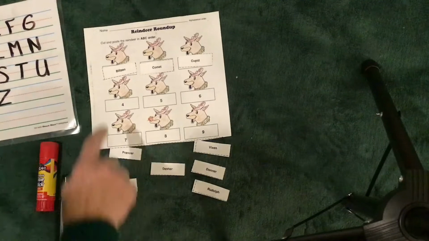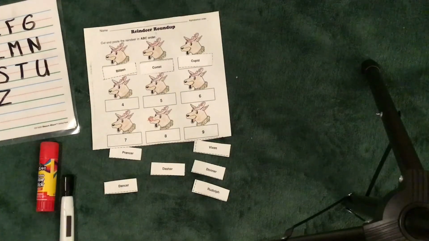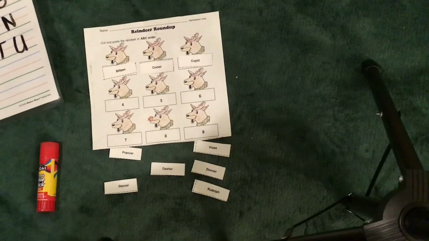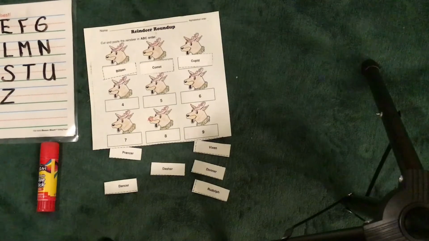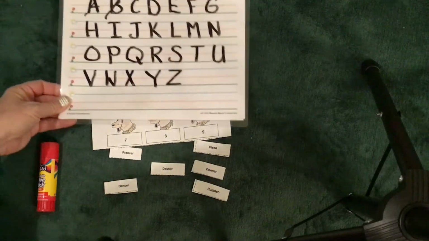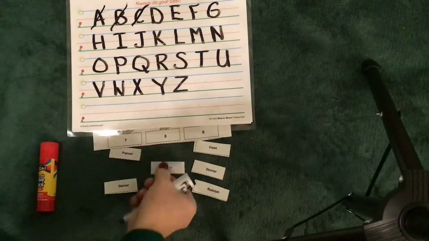All right, so you'll notice that I'm just laying them out first before I glue them on. That way I can take time and make sure I've got all of my letters and my words in order. These are the names of the reindeer. We can read through them at the end. Right now we're really focusing on what letters come in what order. So now I've found my two that begin with C. So I'm going to mark off my C.